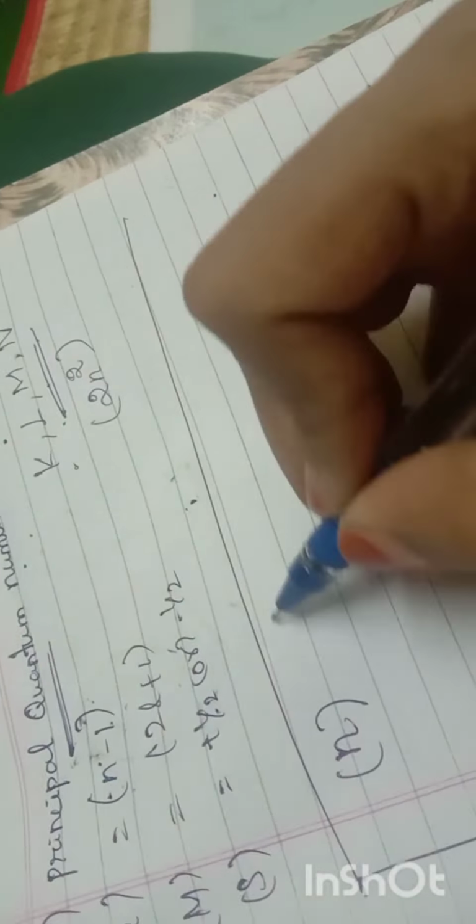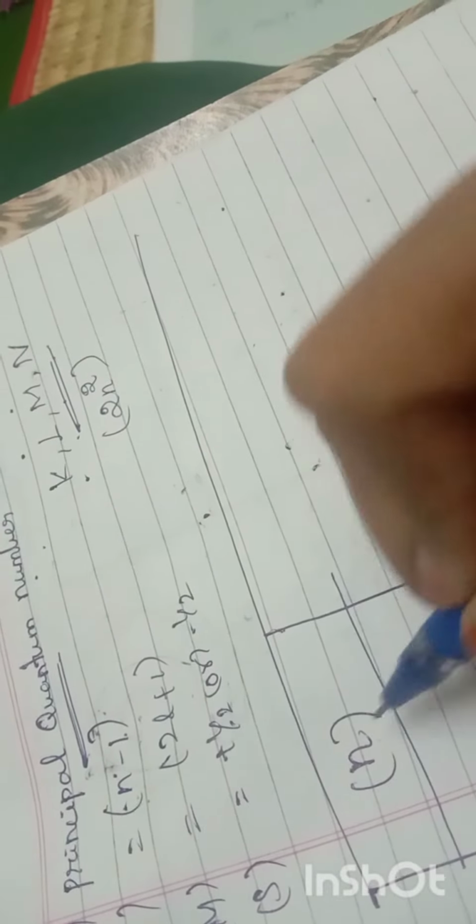The n values are 1, 2, 3 and 4, and the shells are K, L, M and N.